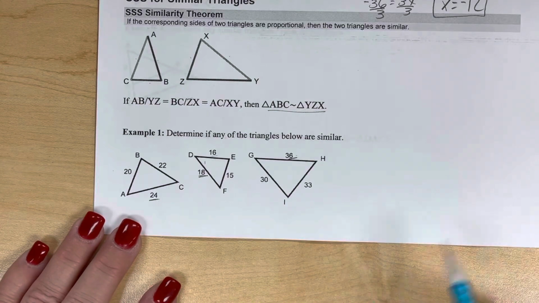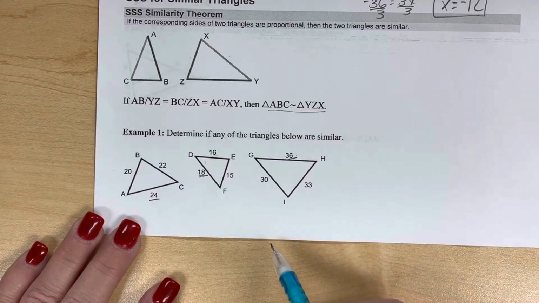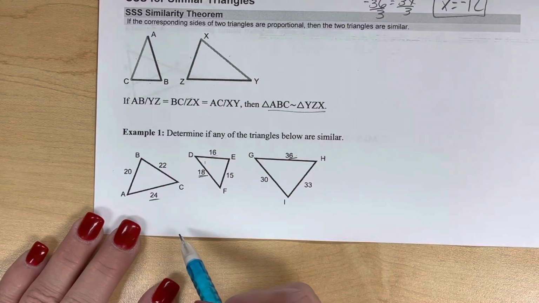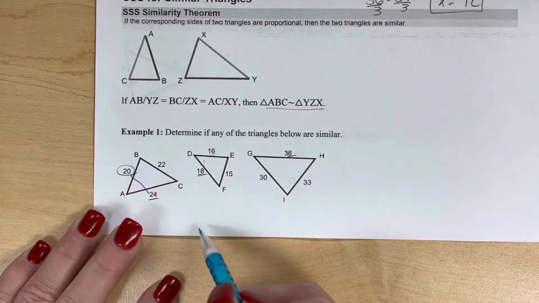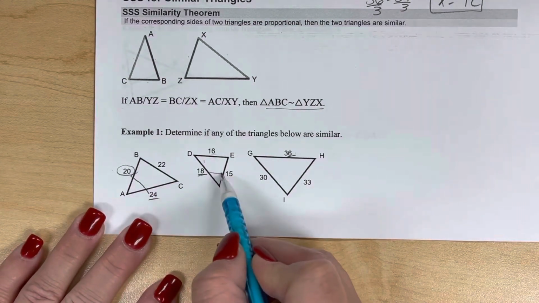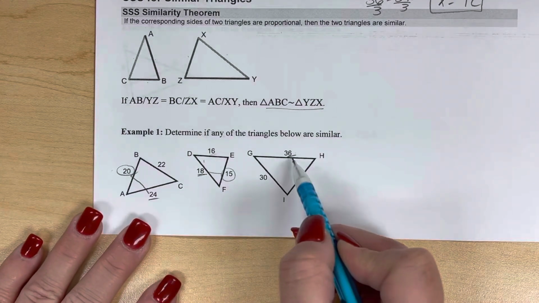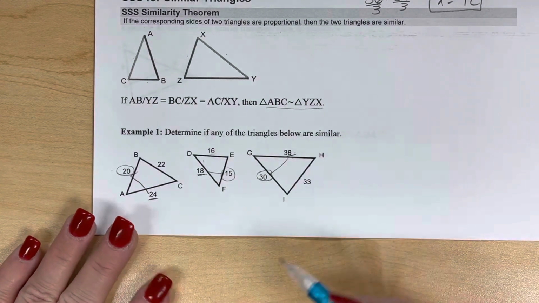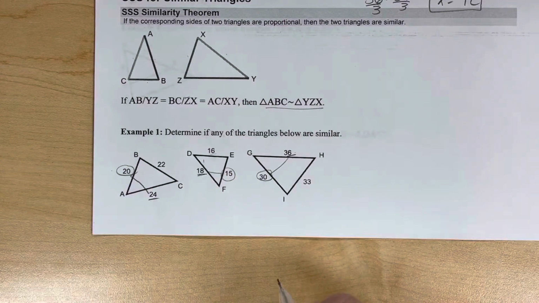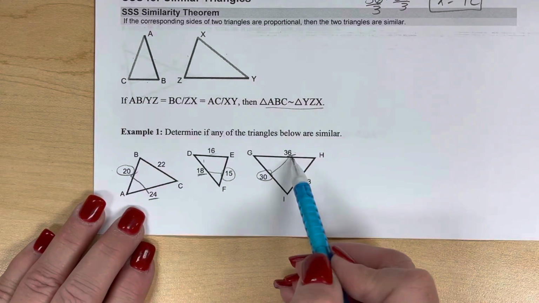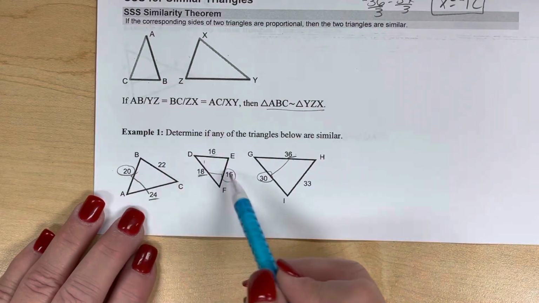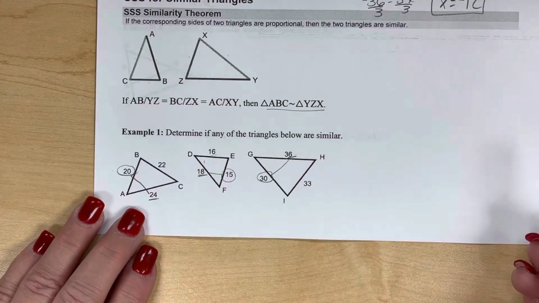That's why I picked that. And then I'm going to set that up with the smallest side, okay? So I'm going to set up 24 with 20, and I'm going to put 18 with 15, and I'm going to put 36 with 30, okay? I'm just going to set it up that way, because that way I'm setting up the largest side, which is the base, with the smallest side on each of the triangles, okay?